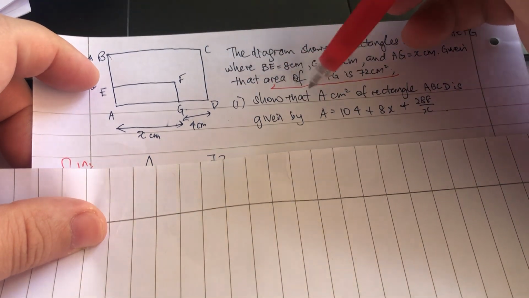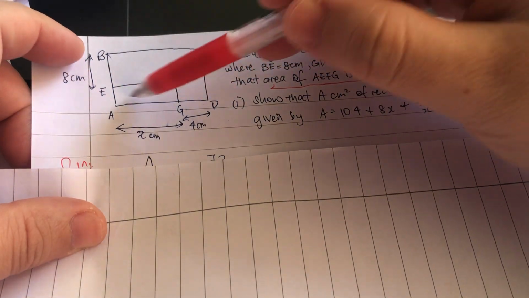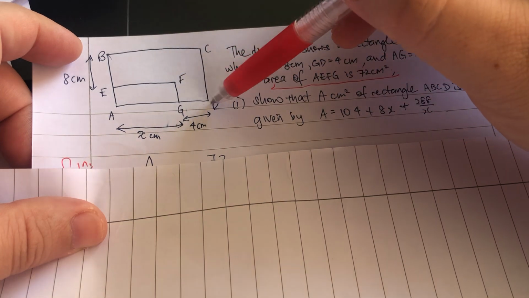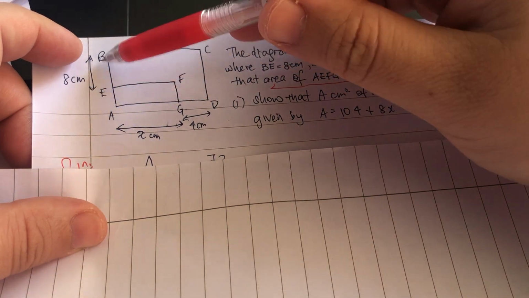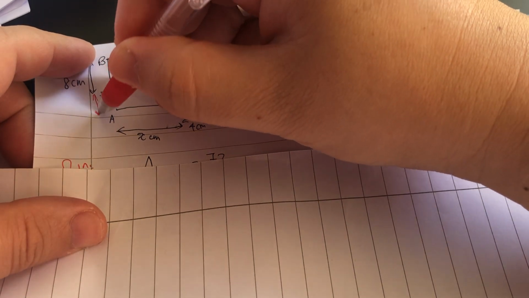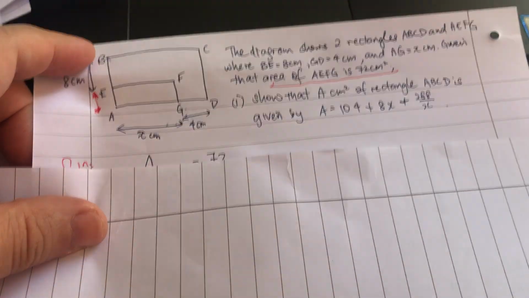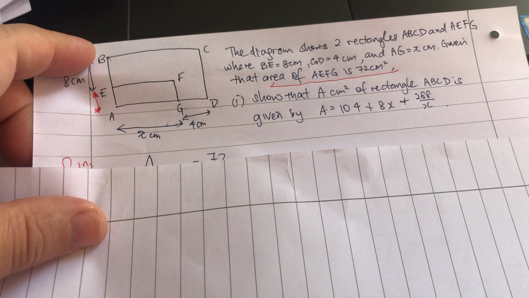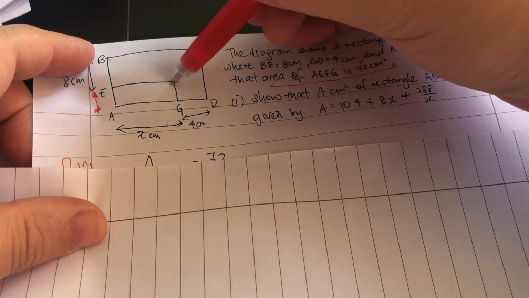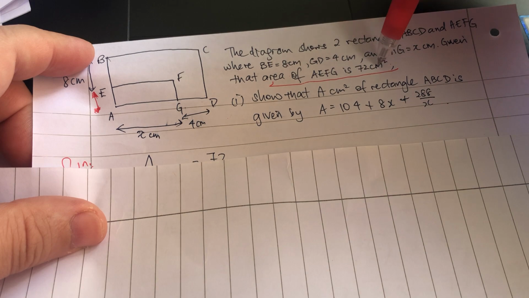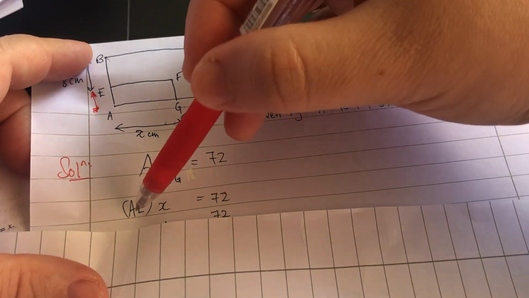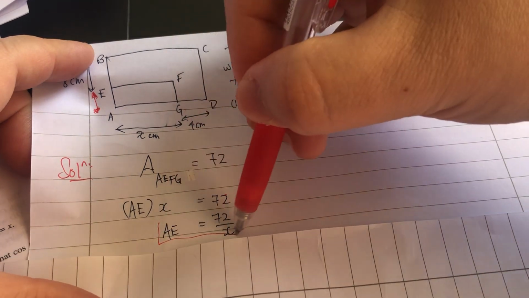Okay, how to show A, B, C, D. Now, firstly, you will notice that I know this is x plus 4, but I don't know this. I don't know this because I don't know this. So if I can find AE, right, then my problem is solved. So that's how you think, you see. So how to find AE? AE belongs to this rectangle, but this rectangle they already told us is 72, so we can work on that. So AE times the x will give us 72, which means I can find AE in terms of x.